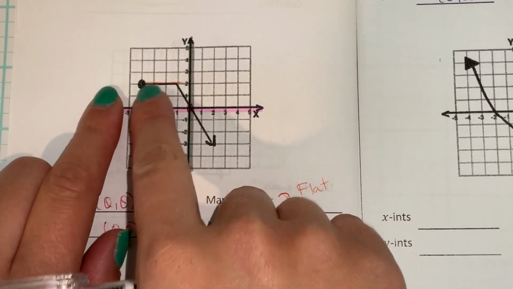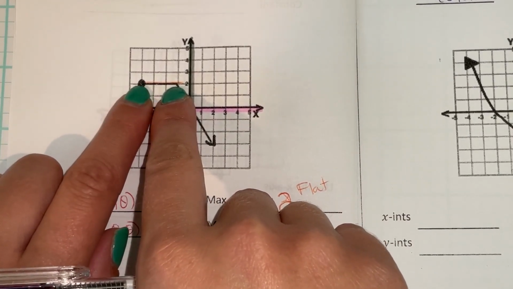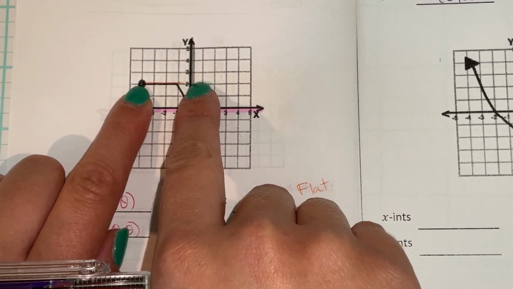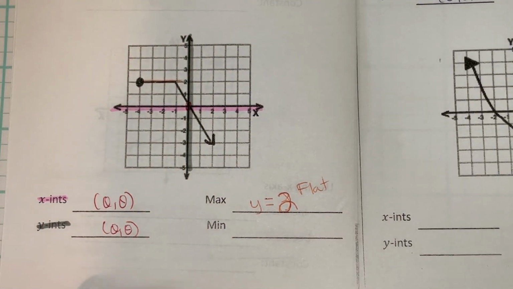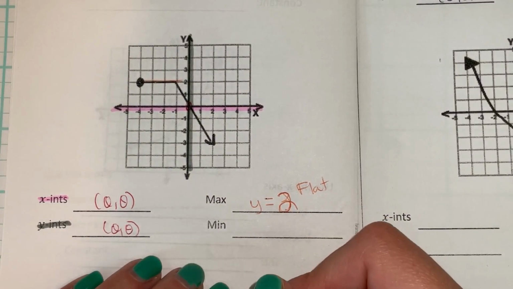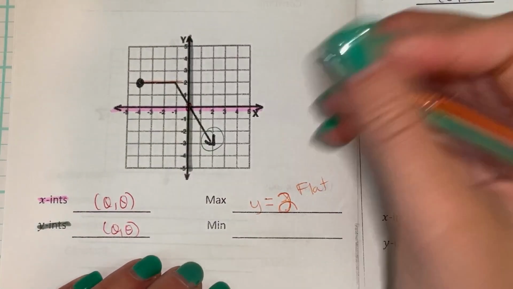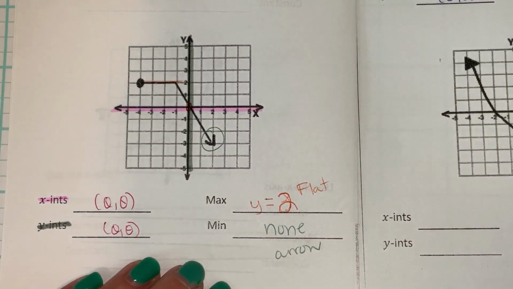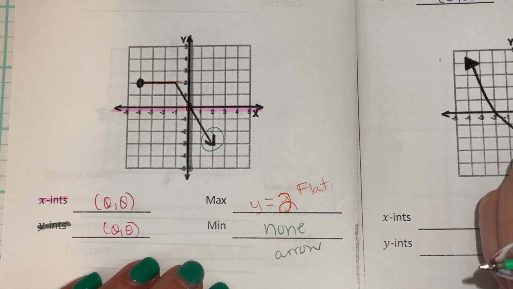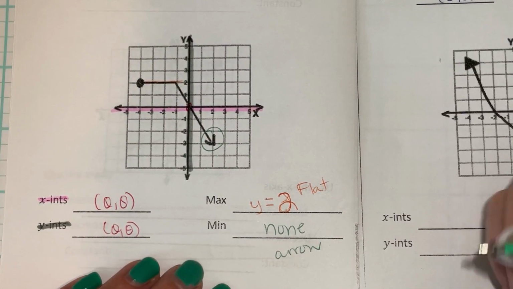We can't write all of it, there's too many points. There's a bajillion points in between here and here. So you just write it as y equals 2. All right, last. Minimum. Our minimum is an arrow, so there's none. And that's because of that arrow. Can't write that. That arrow goes forever. It keeps going. So there's no minimum.